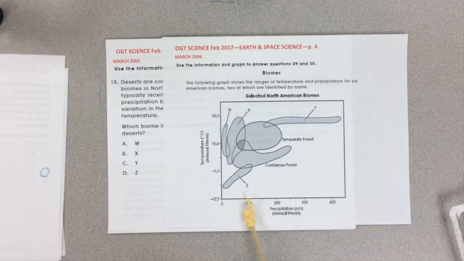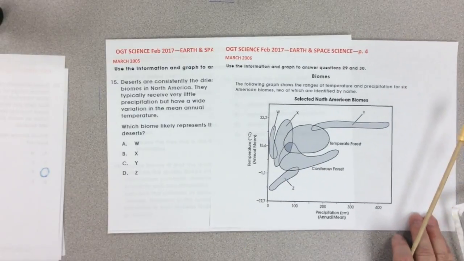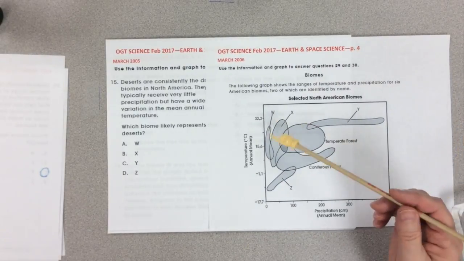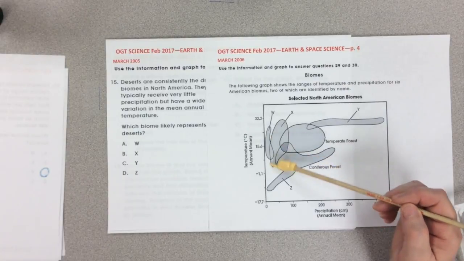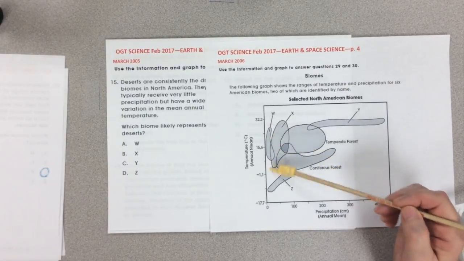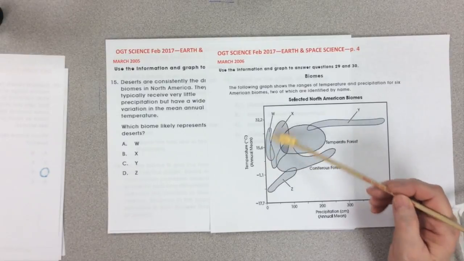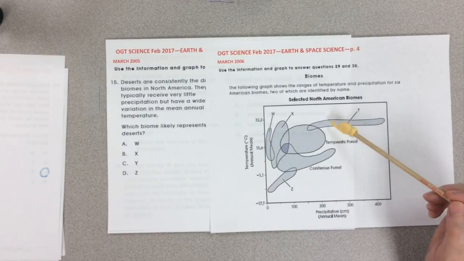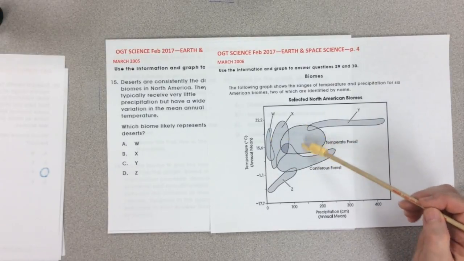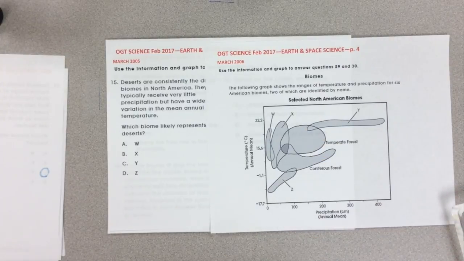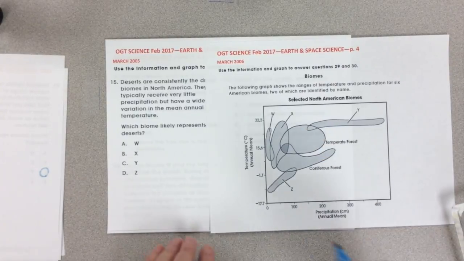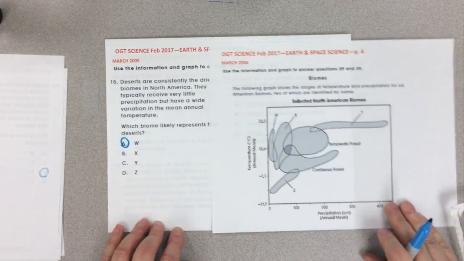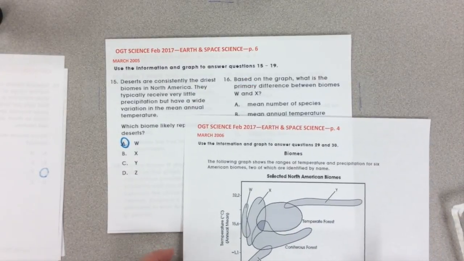So we're looking for a narrow, a skinny shape, kind of like maybe W, but it also says they can have a wide variation in the temperature. This has a fairly wide variation in temperature. It varies in temperature more than this does, or a little bit more than this. So I would think that biome W is most likely our desert, according to their description.